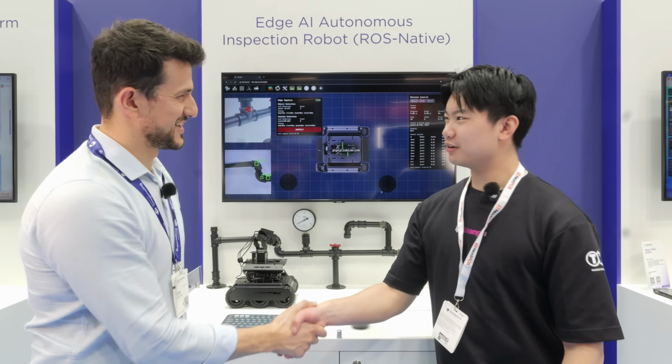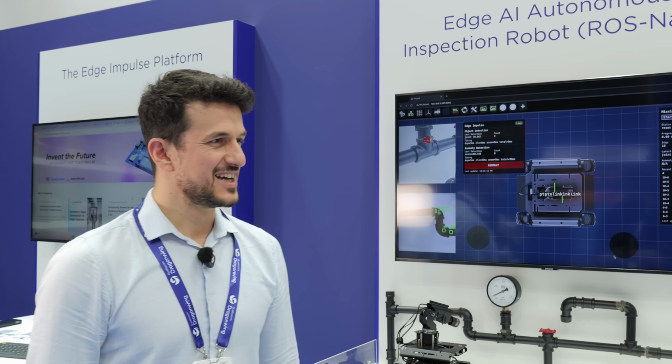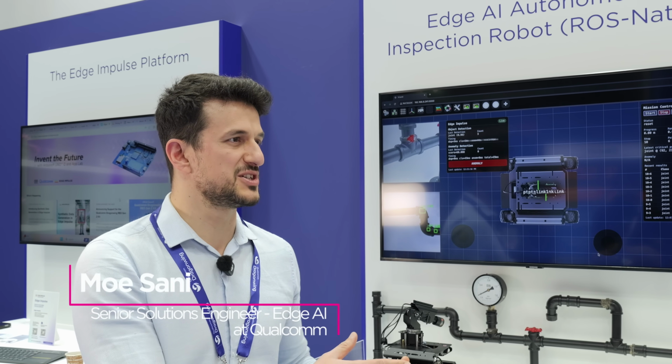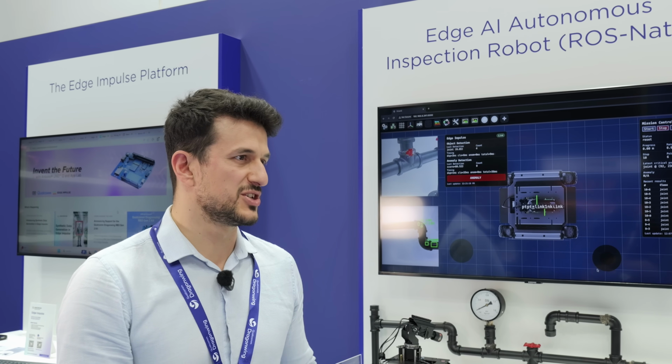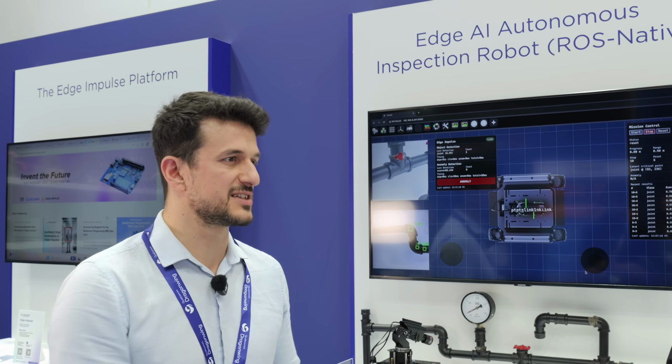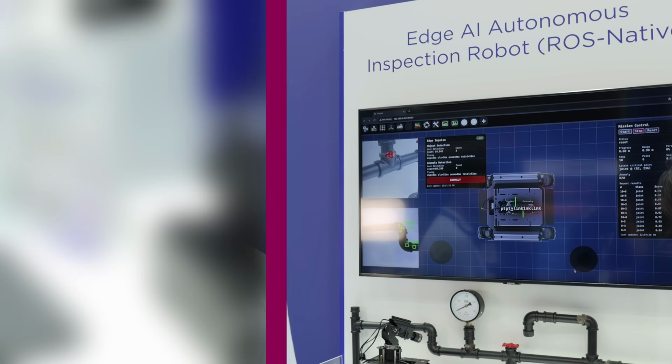Mo, great to meet you. Nice to meet you. What do you do at Edge Impulse? I'm one of the solutions engineers at Edge Impulse. I normally help our customers to build Edge AI models in the best way that they can activate AI in their platforms. And so Mo, tell me about this robot.